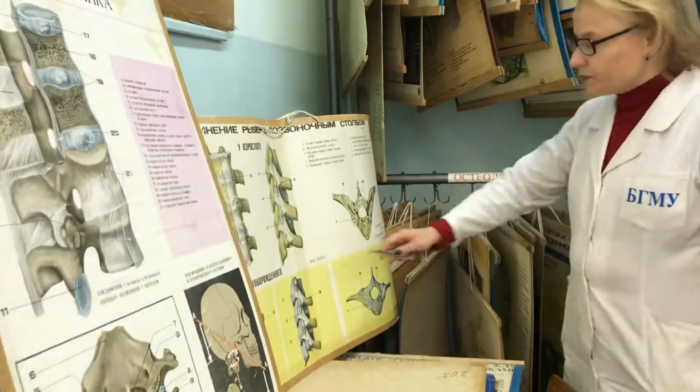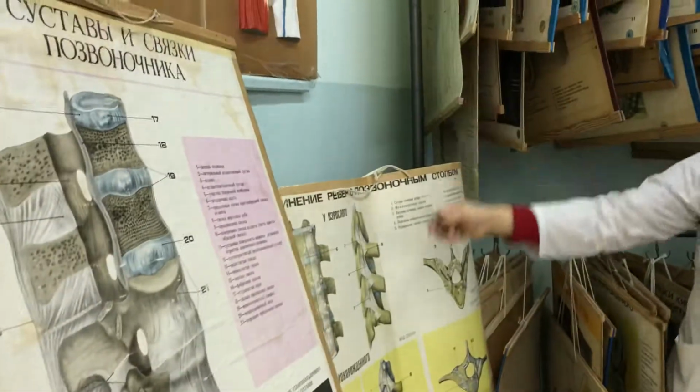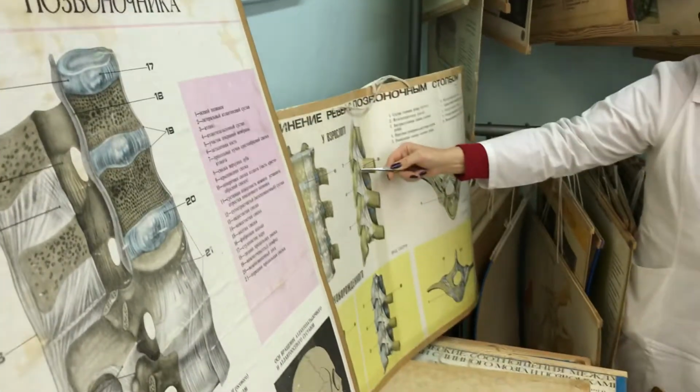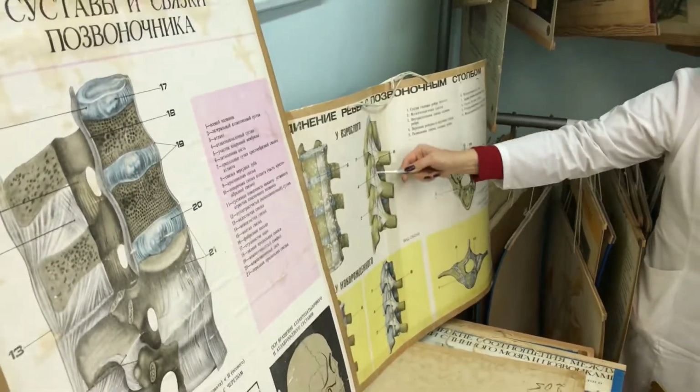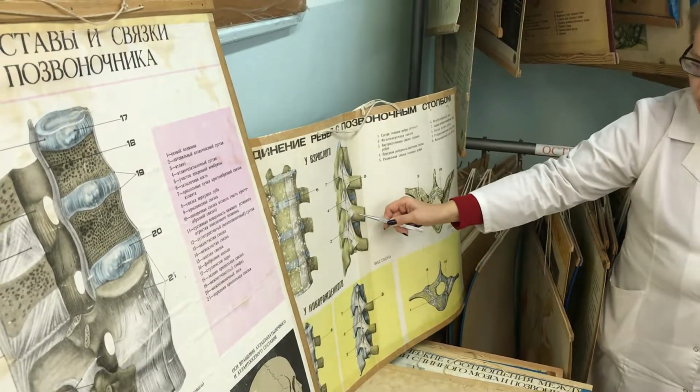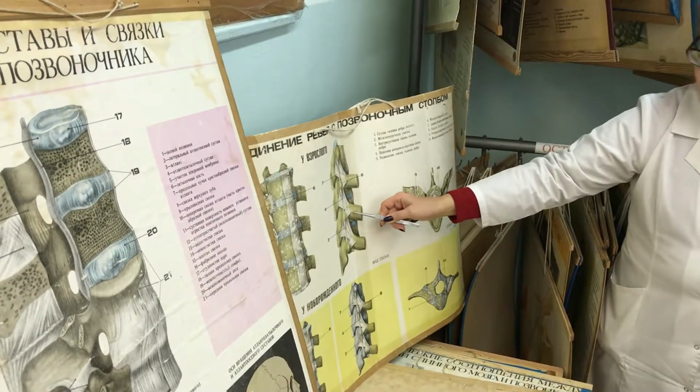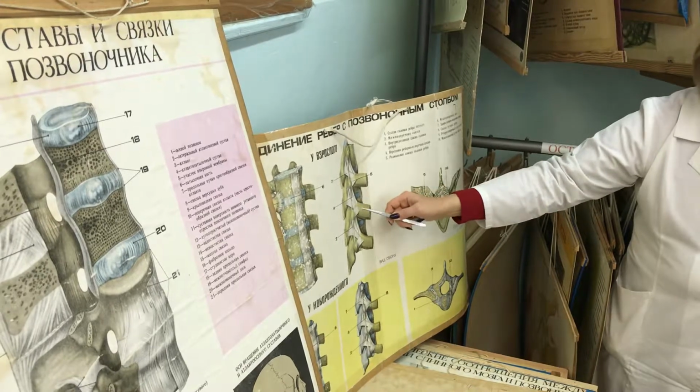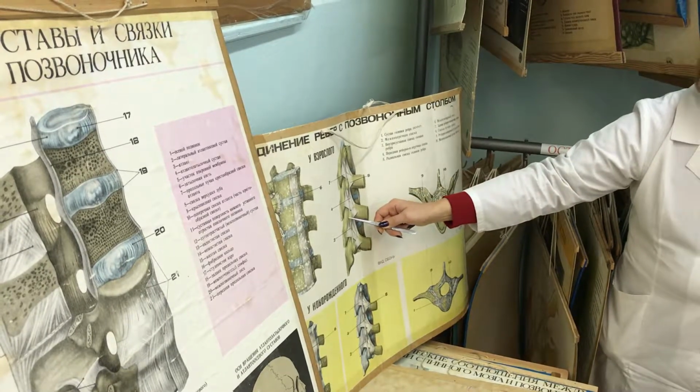On this picture, you see the ribs' connection. Spine, transverse process, intertransverse ligaments. This one is the transverse process, this one the rib. You see these ligaments, costotransverse ligaments.